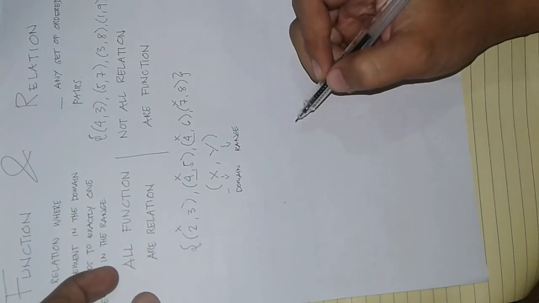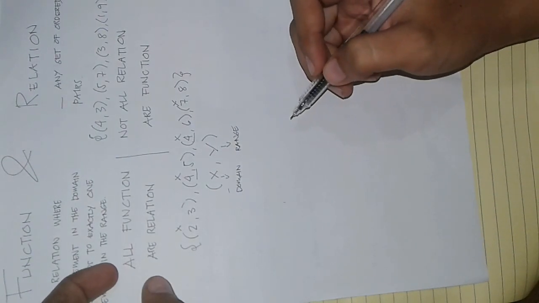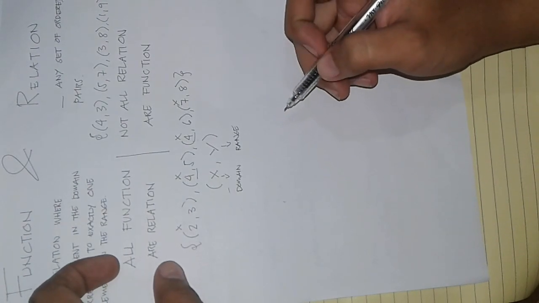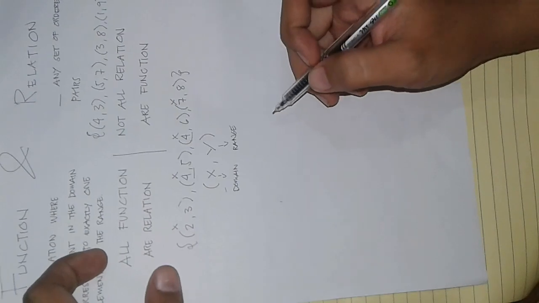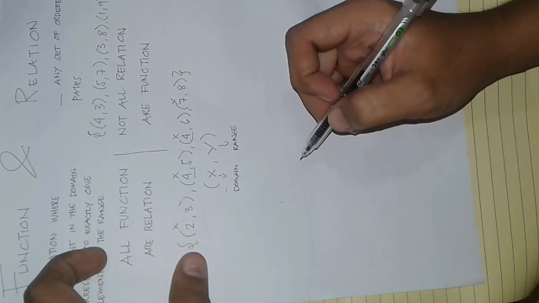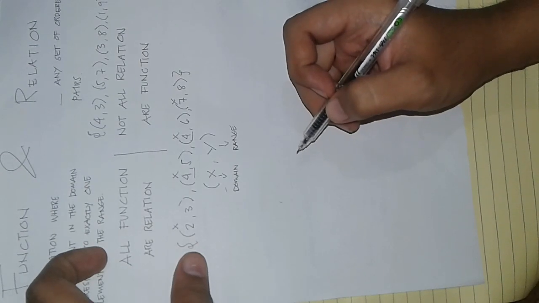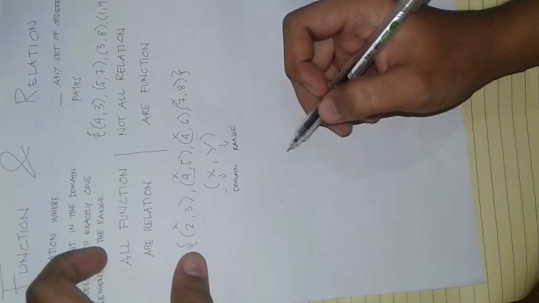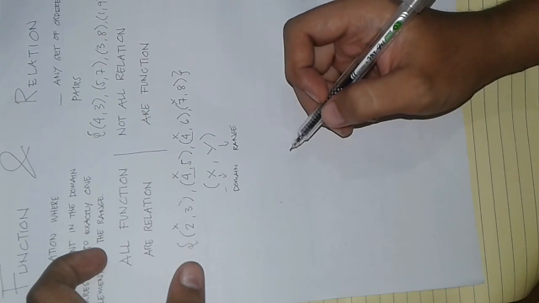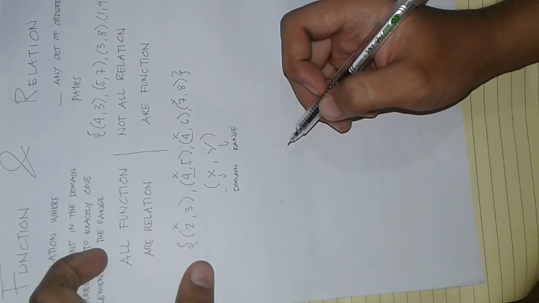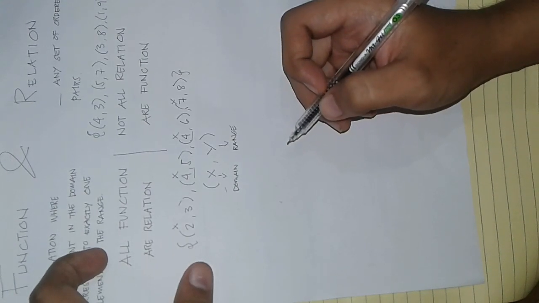Oftentimes, it is the value of x. A range is the set of second coordinates, which means that it is the value of y. Remember that a function has no repeating x values, or no repeating values in the domain. By looking at the domain of the relation, you can easily tell if it is a function or not.